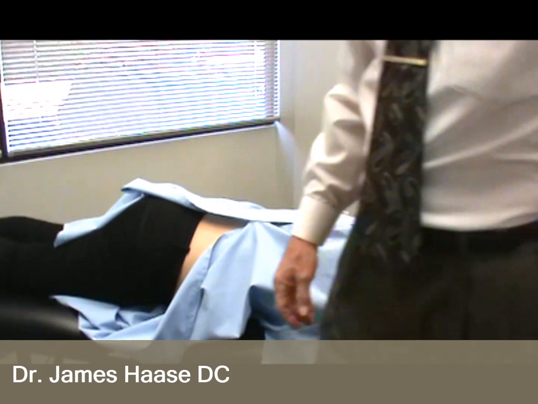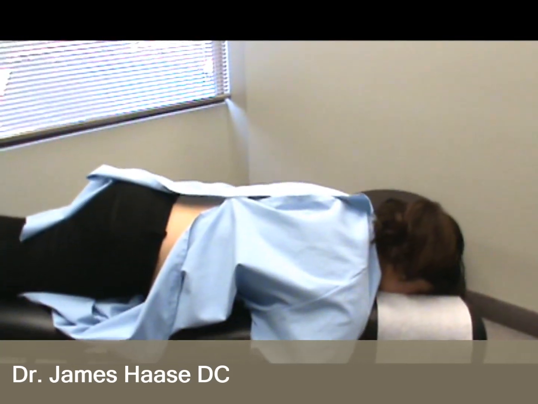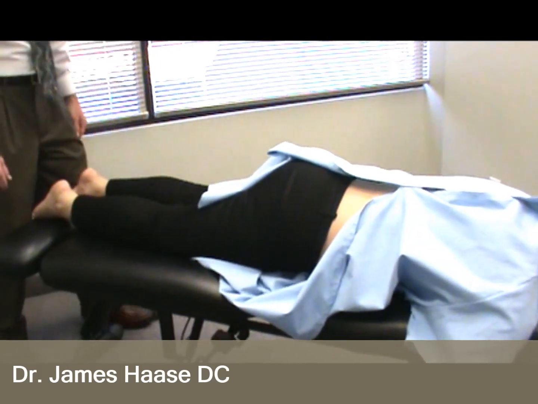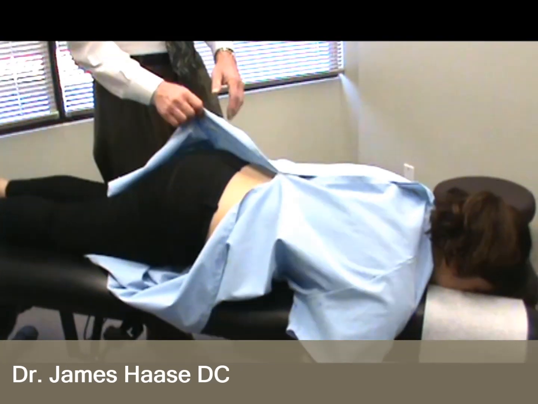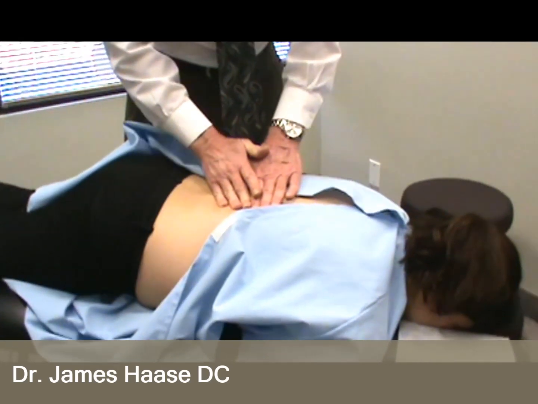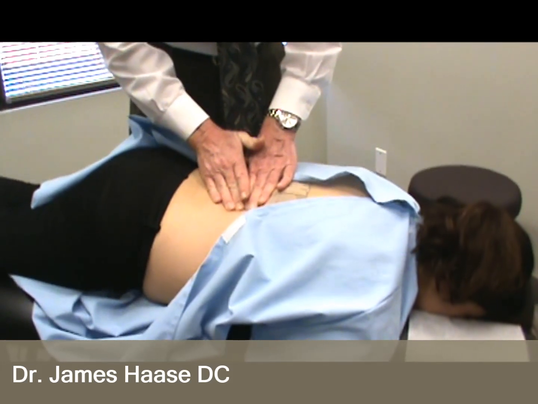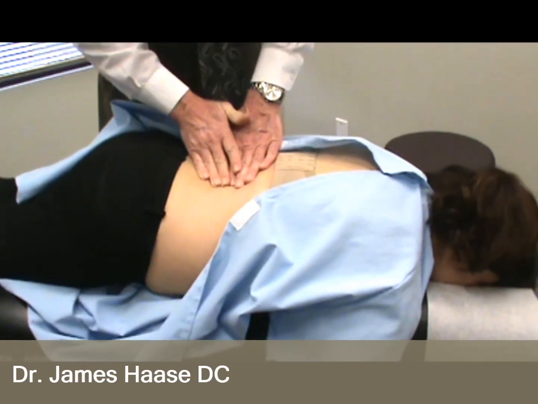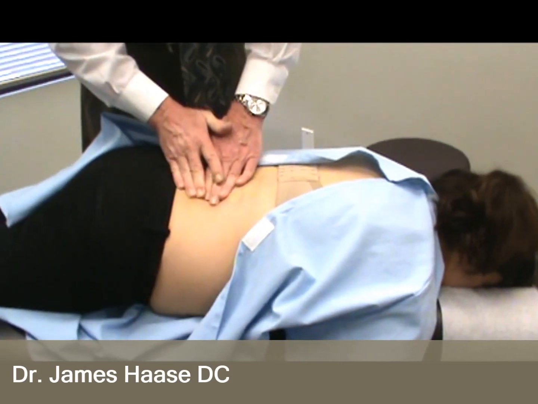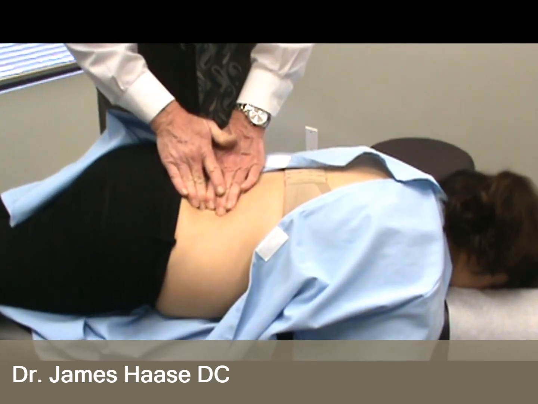So the next thing we're looking for in the spine is assessing the alignment of the individual vertebrae and what the muscle tension is like. So now I'm just palpating the paraspinal muscles, feeling what the tone is like. Are there any areas that are very tense, ropey, might have little knots and little tender areas called trigger points? Assessing them deep and superficial.